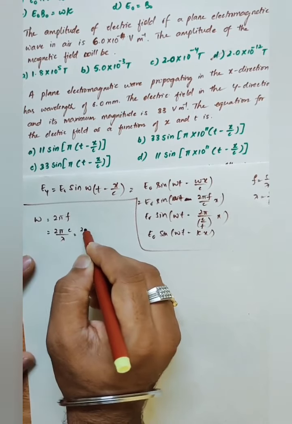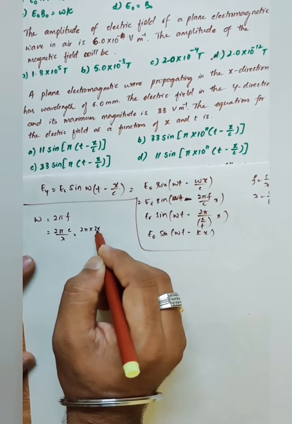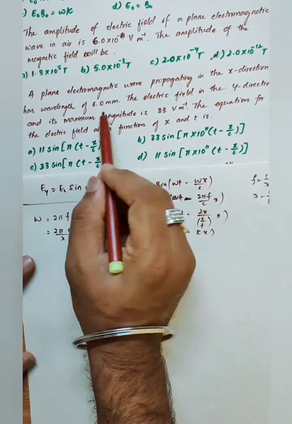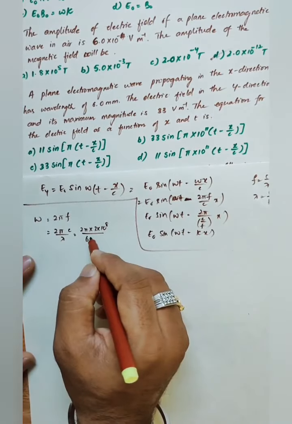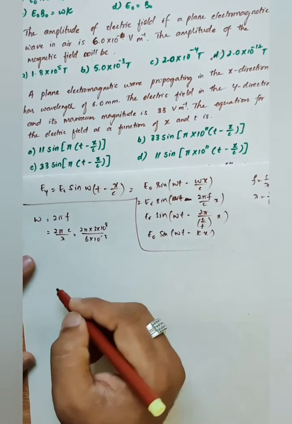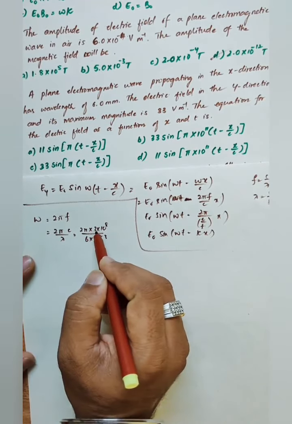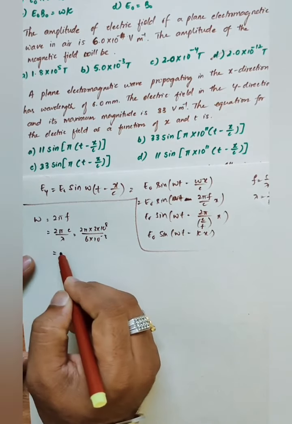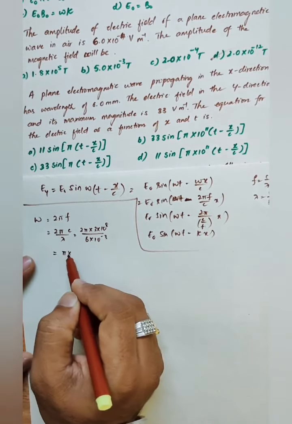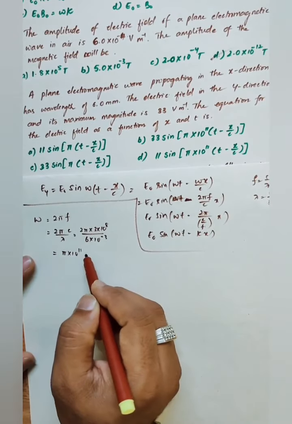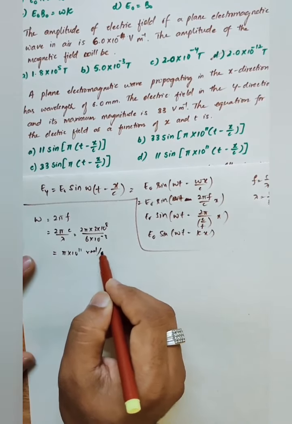So that is 2 pi into 3 into 10 power 8 divided by the wavelength they have given, 6 millimeter. So 3 into 2 is 6, by 6 is 1, so pi into 10 power, if the minus 3 goes up, then it is 11 radian per second.